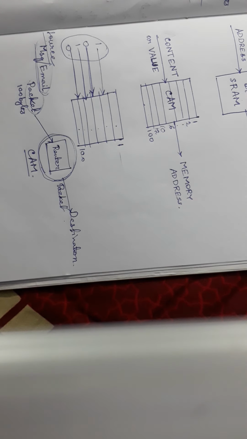If we compare the construction of CAM with RAM, we can find that the CAM will have all the components of RAM, but as the CAM compares the content or value with its memory locations, it will have a compare cell, and that compare cell will consist of a number of MOSFETs.